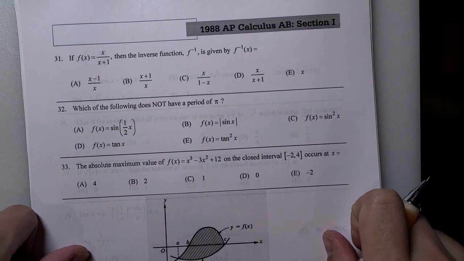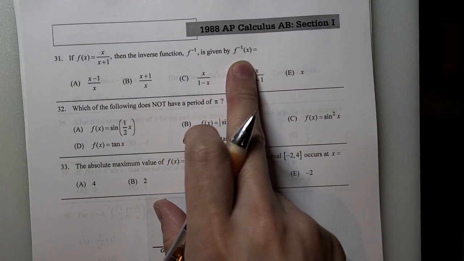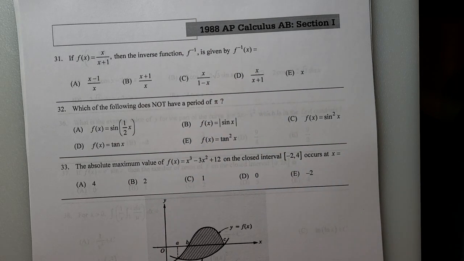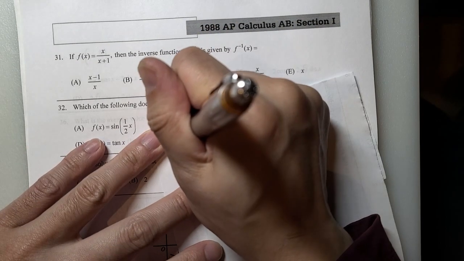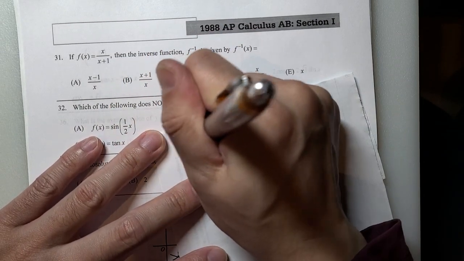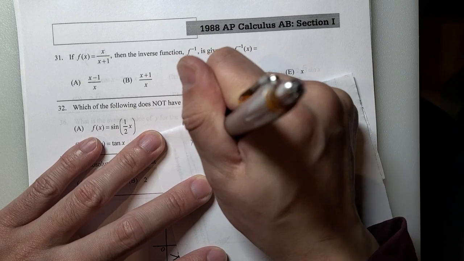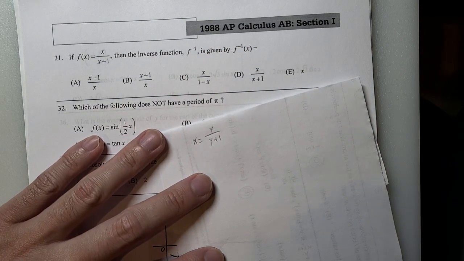F of x is x over x plus 1. Then the inverse function is given by, which one? Let me prepare my scratch paper. Inverse function, we can switch the y and the x. So y is x over x plus 1. We can say x is y over y plus 1. So now we solve for y.